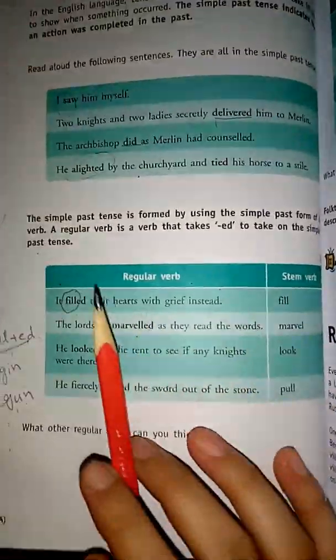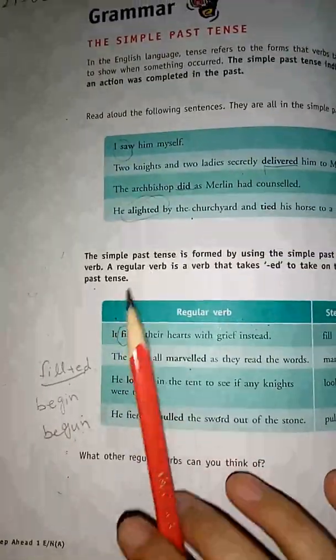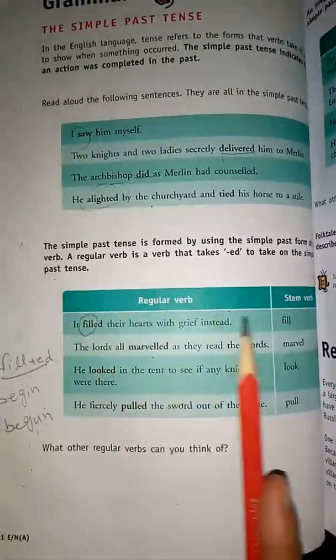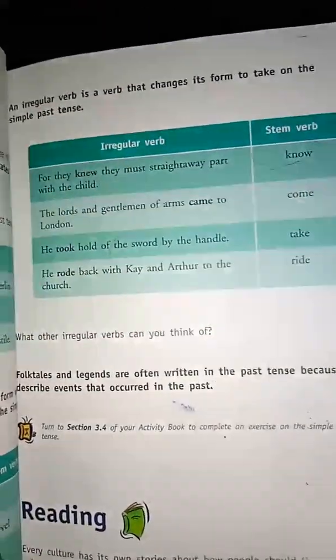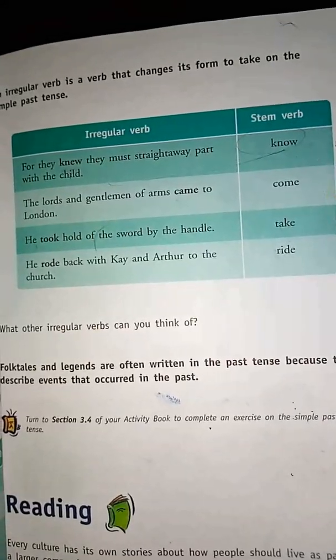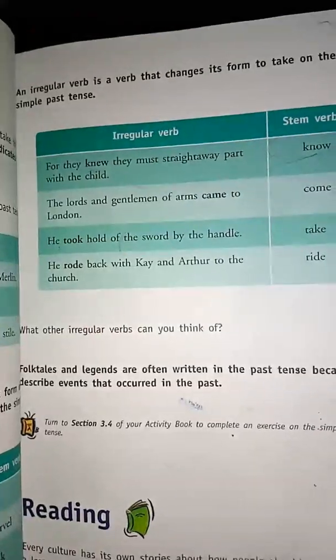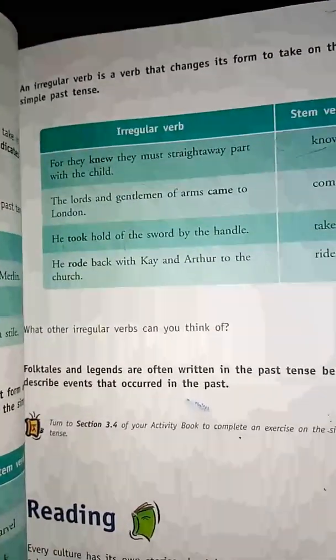In simple words, what happens with regular verbs and irregular verbs? When you use regular verbs in the simple past tense, they take -ed at the end of the main verb. But when you use an irregular verb in the past tense, you change its form into different spellings or a different verb. So this is how it changes.